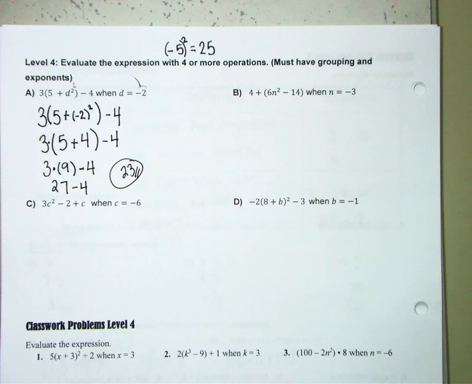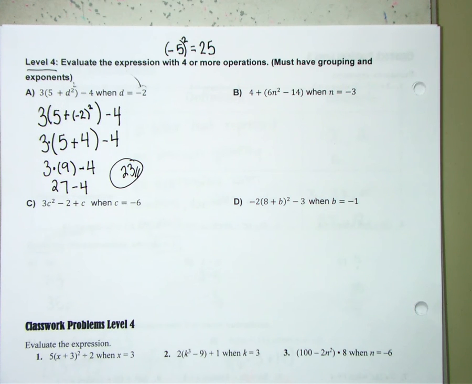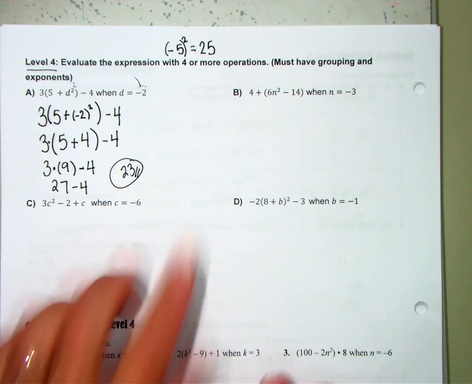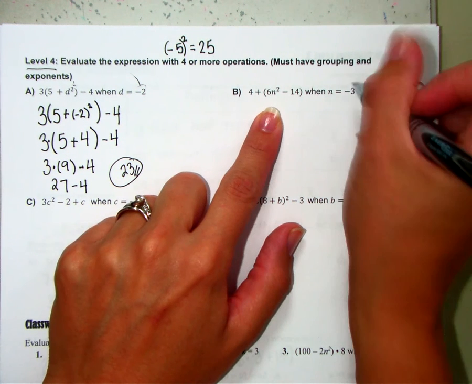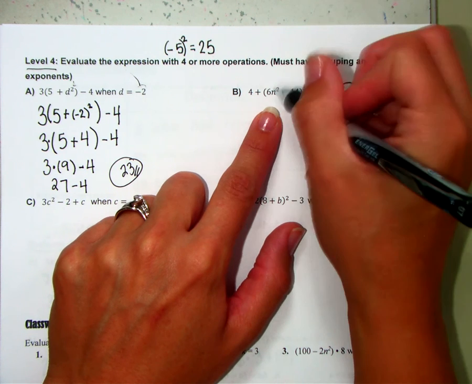Here's our final answer. Okay, and do remember that this is level 4, so this is how you get to that A or that A plus level. Okay, but it's also just good practice. There's good information in here for all of us. Okay, let's move to the next one here. We're going to take this -3 and we're going to replace this letter N with it.